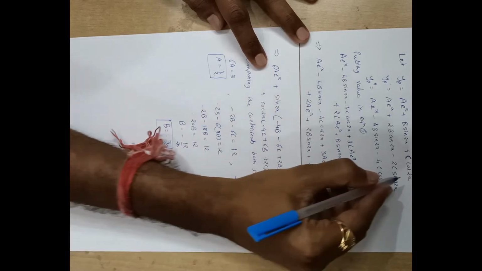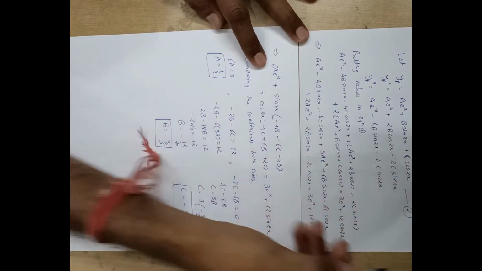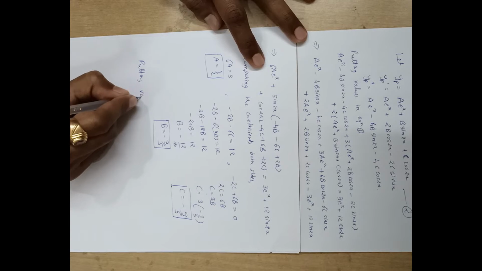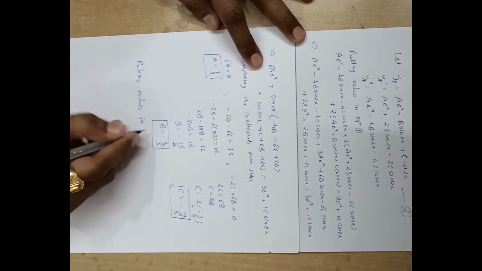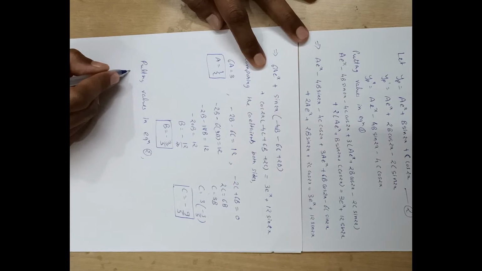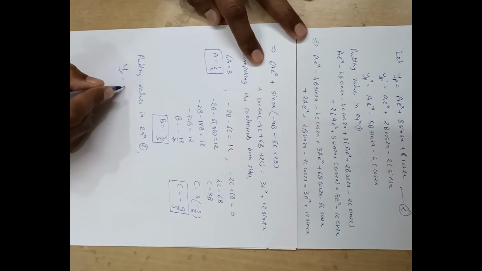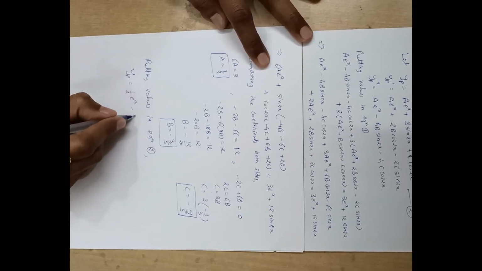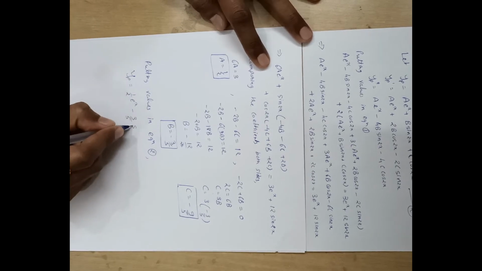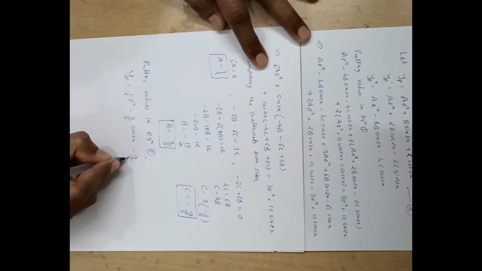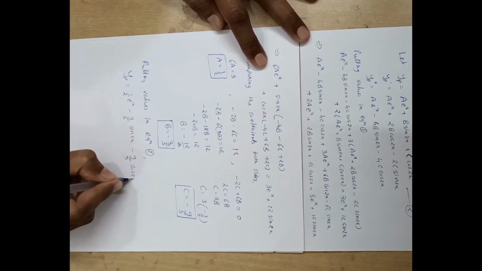Now put all these values in equation number 2. So putting these values in equation 2, we have yp = 1/2 e^x - 3/5 sin 2x - 9/5 cos 2x.